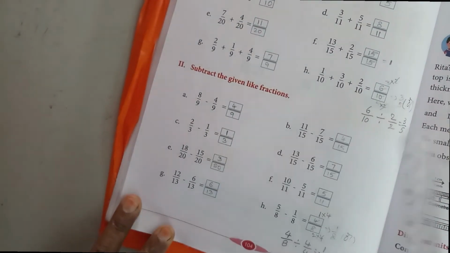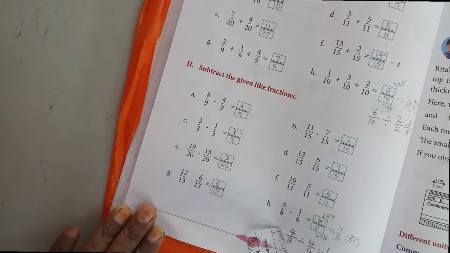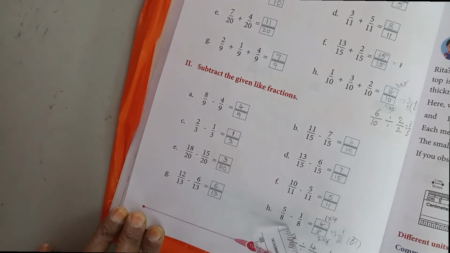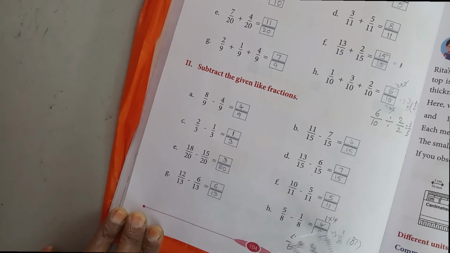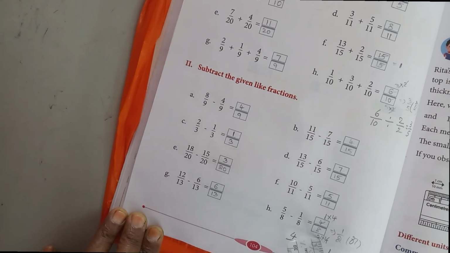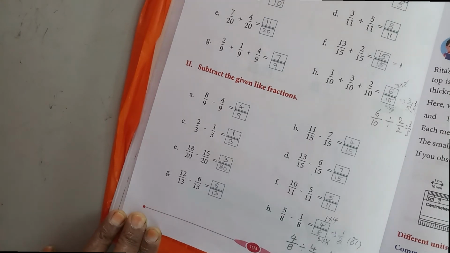Okay, now I will explain this part h for you. 5 by 8 minus 1 by 8. How much here? 5 minus 1 is 4 and the denominator is 8. So 4 by 8, we are checking the possibilities in the multiplication table to simplify it. So here 4 1s are 4. Right? 4 2s are 8.